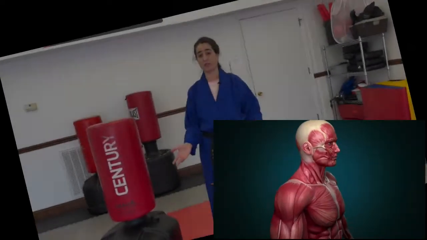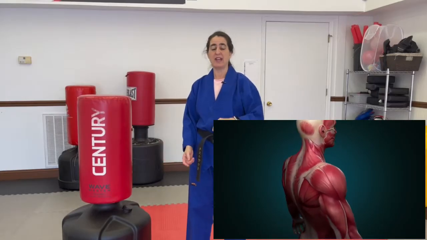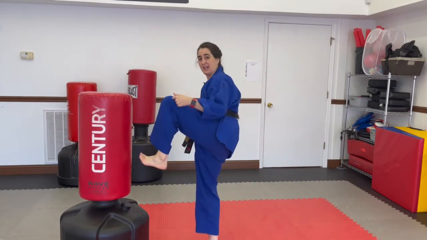Let's look at the muscles first. Number 1, your muscles, if they have no contraction, they have no energy to actually execute the kick. When you chamber your leg, you create potential energy. Now, we all learned about potential and kinetic energy in school.